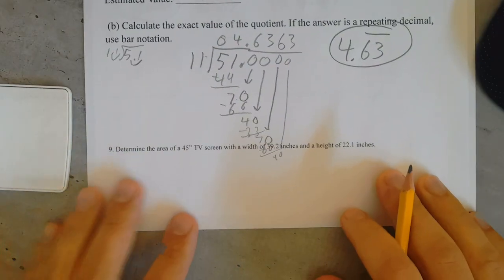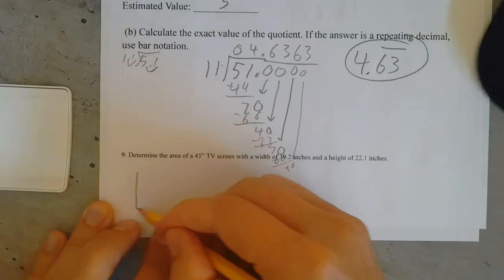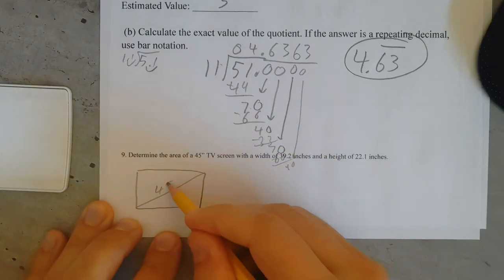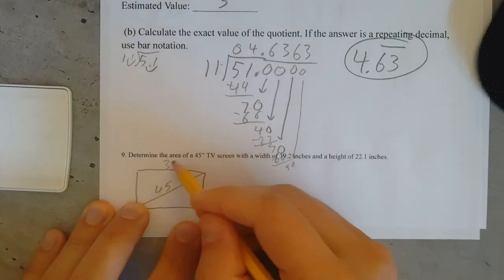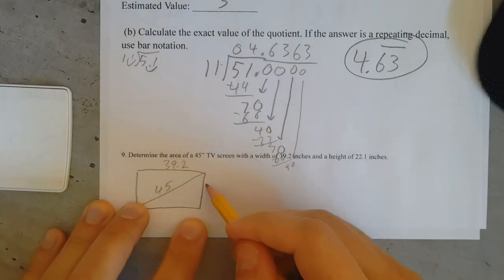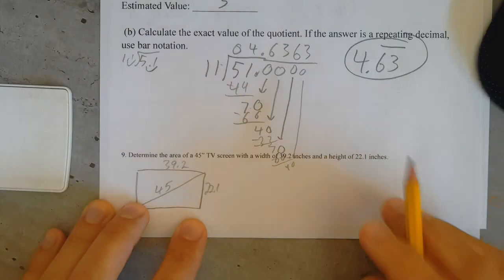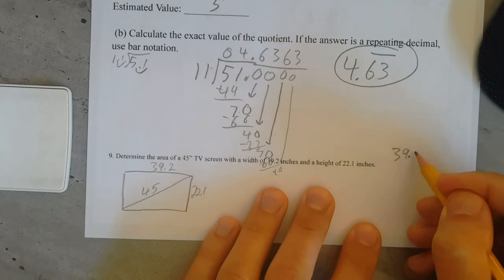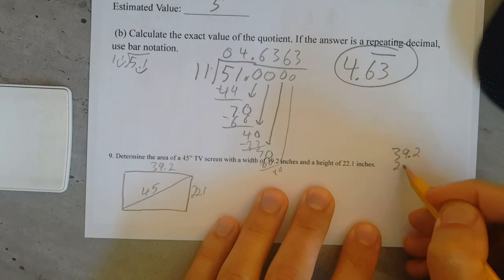And number 9, I got into this a little bit. We talked about a TV screen. Now, I need to know that a TV screen is measured diagonally. So it's 45 inch, it's diagonal. 39.2 is the width. 22.1 is the height. So I'm going to multiply width times height for the area.